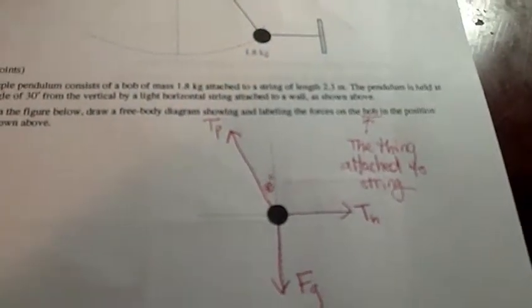We have tension 1, or the horizontal tension, and a second tension, and we had to know that this angle right here is 30 degrees. Okay, so these are the three forces you need to have in your free body diagram.